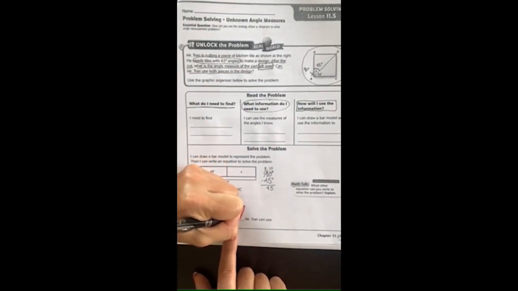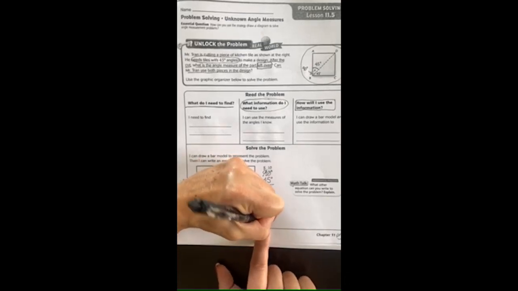Since both tiles measure 45 degrees, Mr. Tran can use both pieces. So there's our two answers. 45 degrees is the part left over, and yes, he can use both measures.